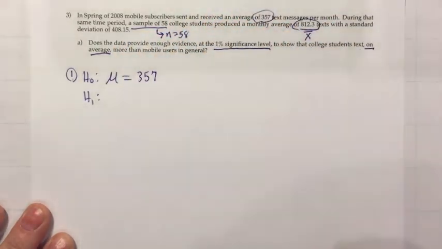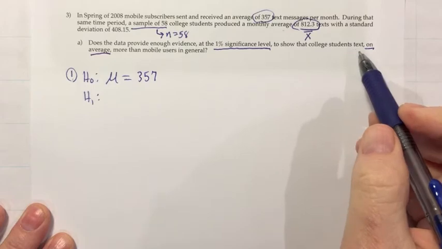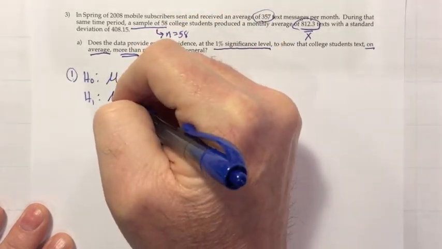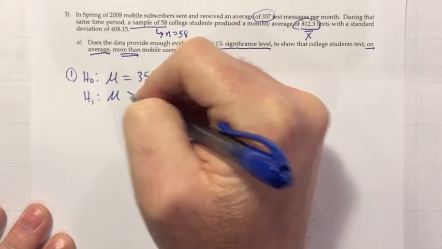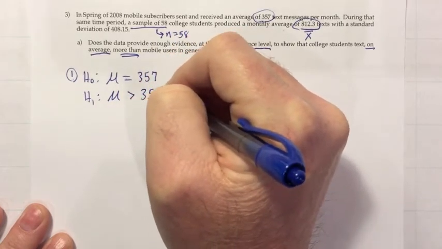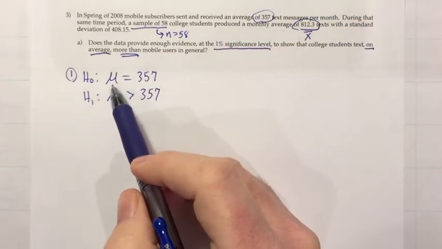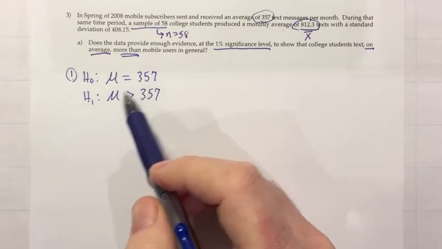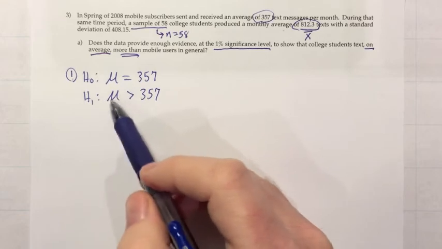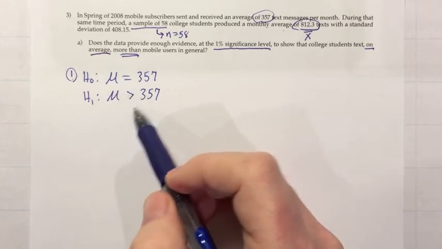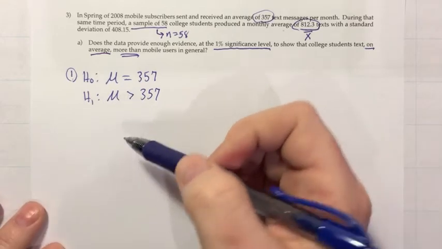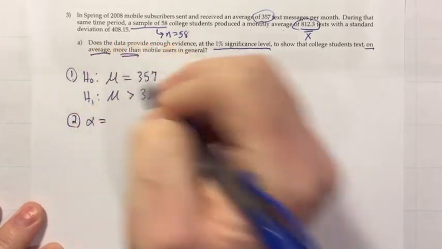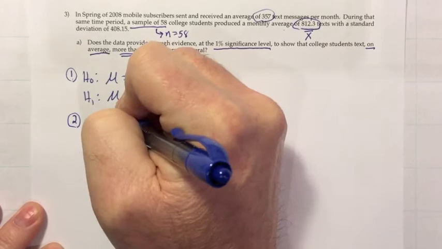And then what is it we're trying to show? That college students on average text more than. So we want to show that for college students it's more than 357. So our default starting point is maybe for college students it's the same as for everybody else. And then for H1 we're going, no, are you kidding me? Have you seen college students? They're texting all the time. It's probably greater than mobile users in general. And then for step 2, we just state our significance level, which I already underlined is 1%, but we would list that as a decimal.